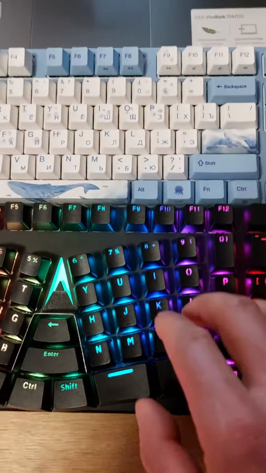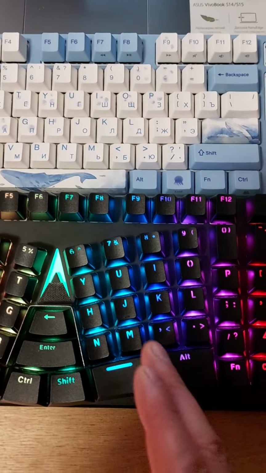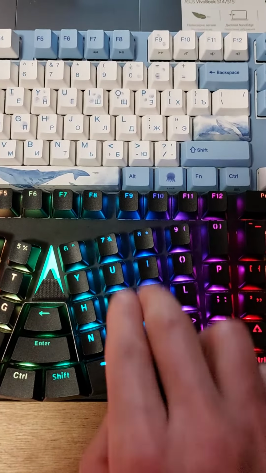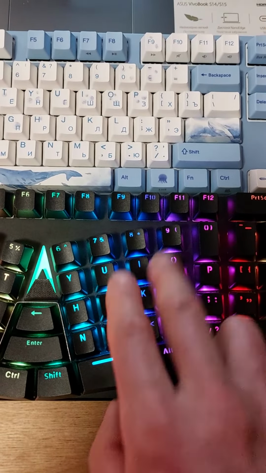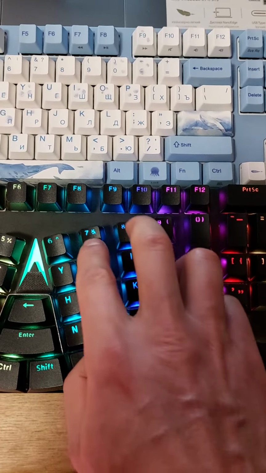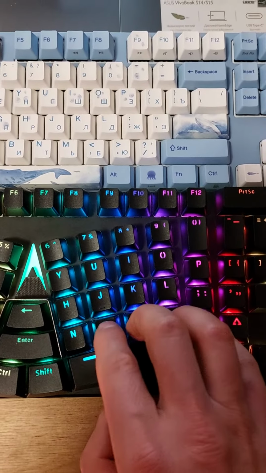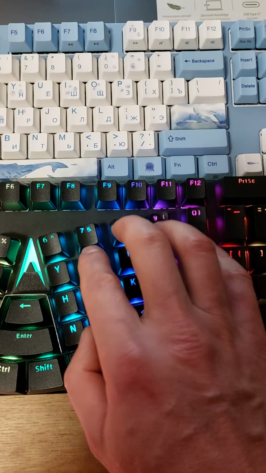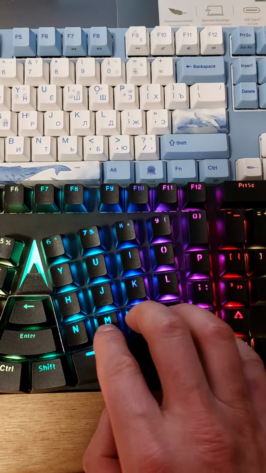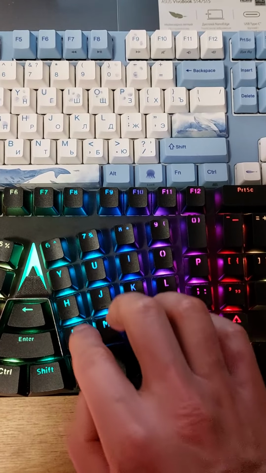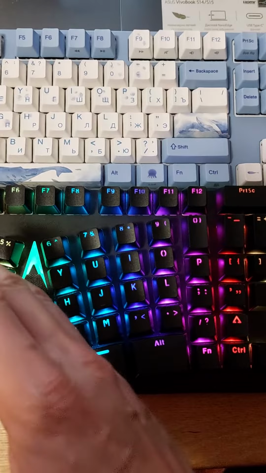Next, this fans out, so it goes from narrow to wider. That is okay for the main columns of keys, but this one shouldn't fan out to the left.